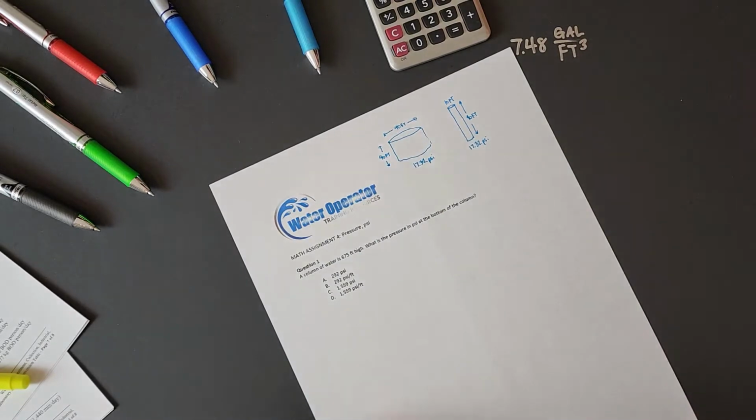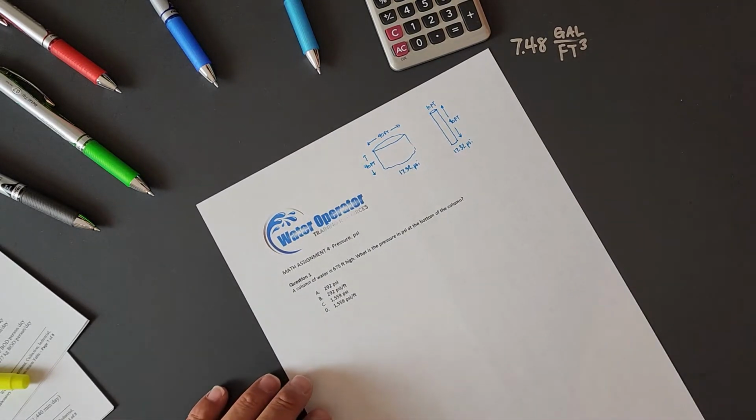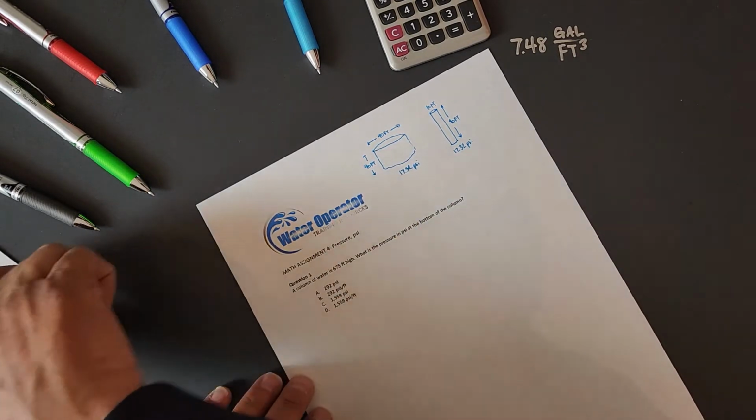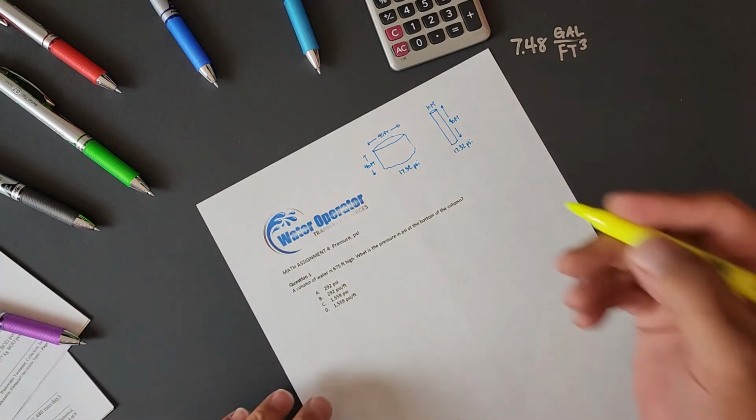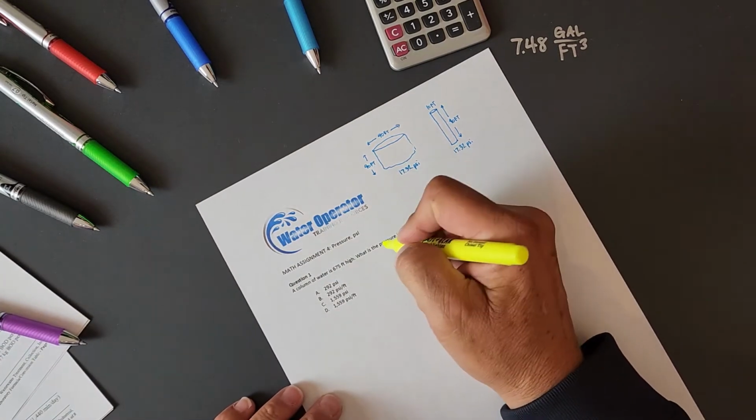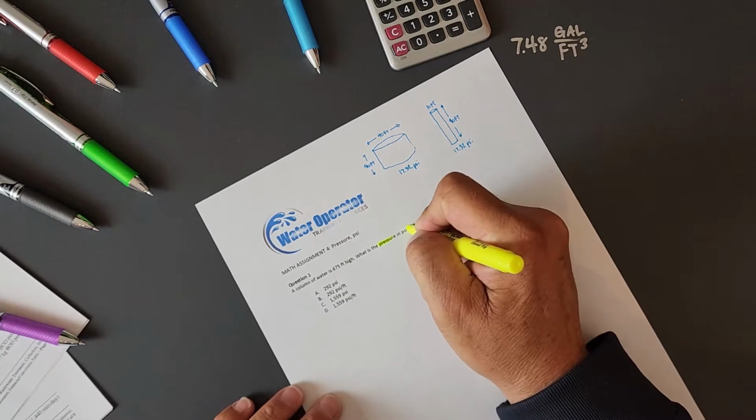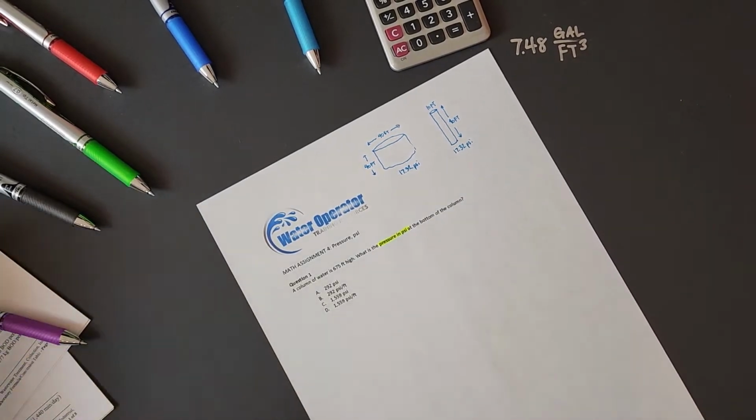So let's put this in the form of an equation. I want to know what is the pressure in psi at the bottom of the column. That's what the question is asking me for.